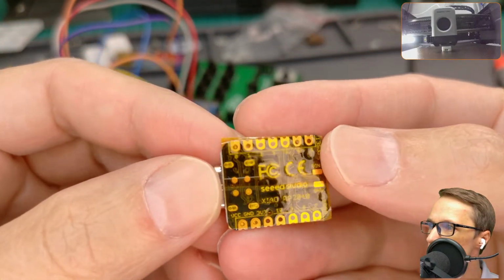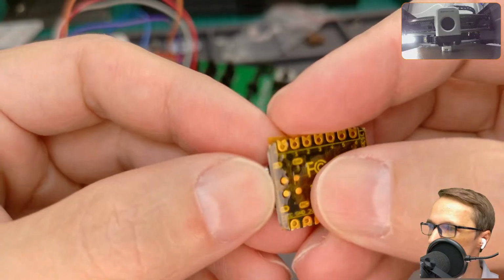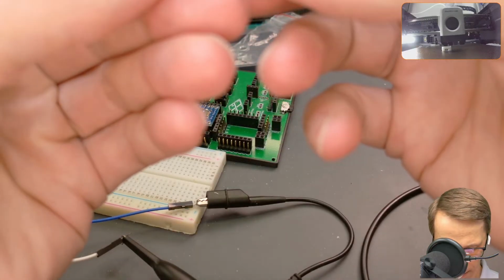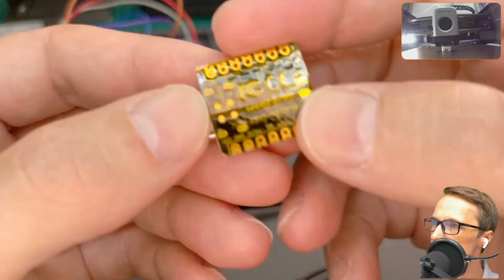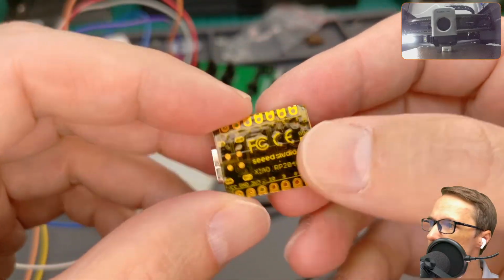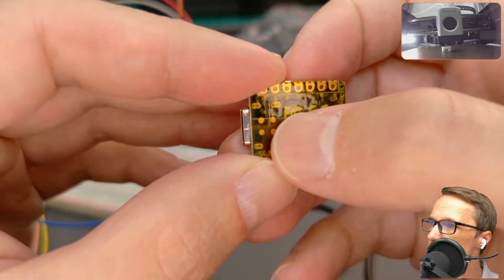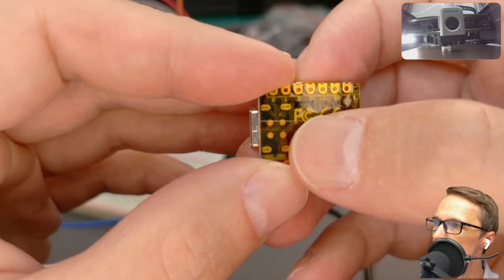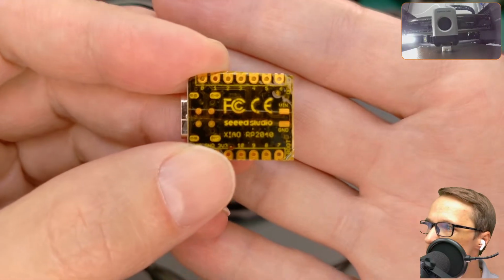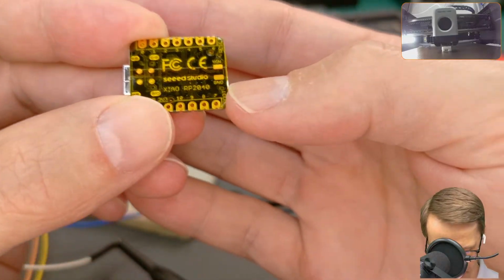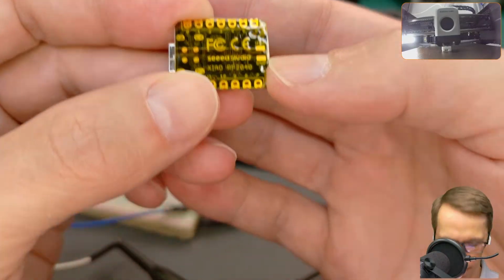One option is that we can use this. I think these over here are from USB. Well, over here we have VCC, you can't really see that. So we have VCC and ground over here.